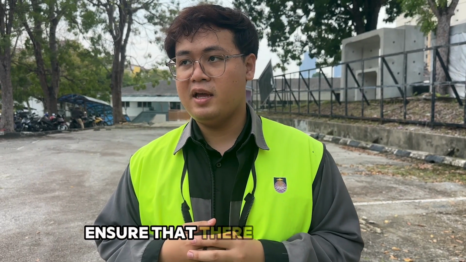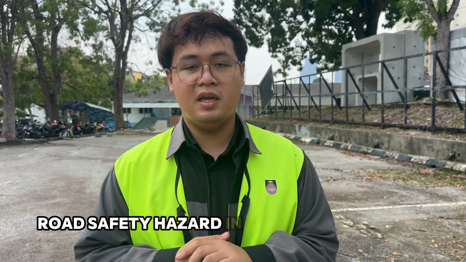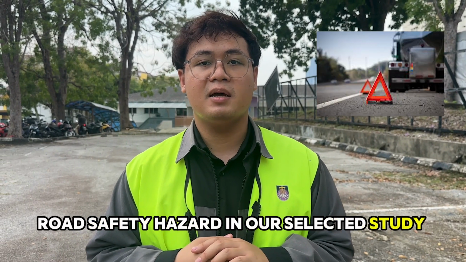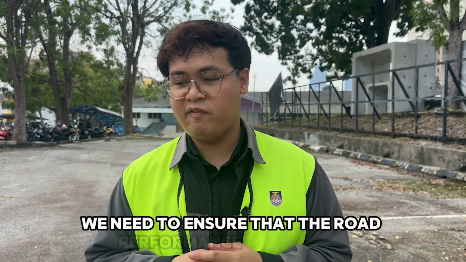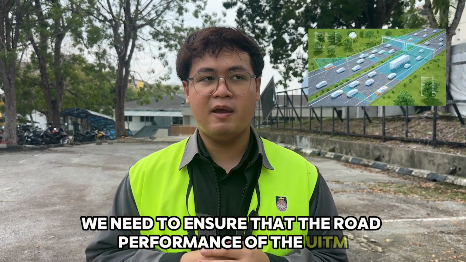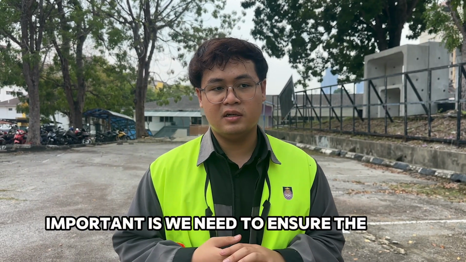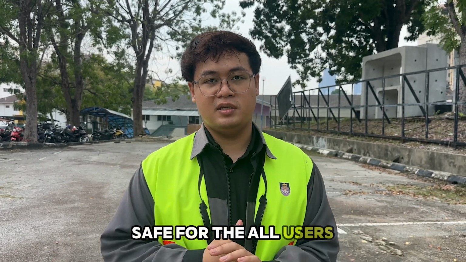Second, we need to identify potential road safety hazards in our selected study location. Lastly, we need to evaluate the road performance of the UiTM Shah Alam road pavement, and most importantly, ensure the road surface is safe for all users.